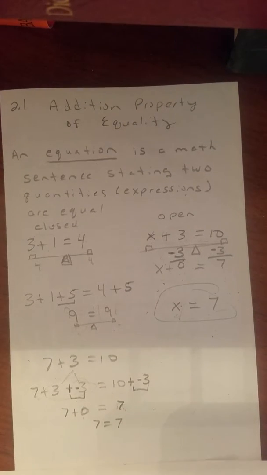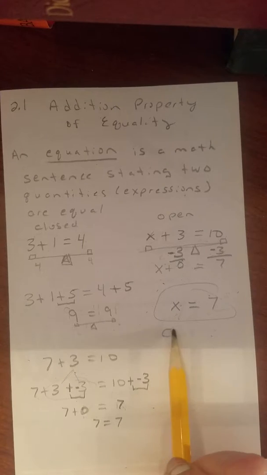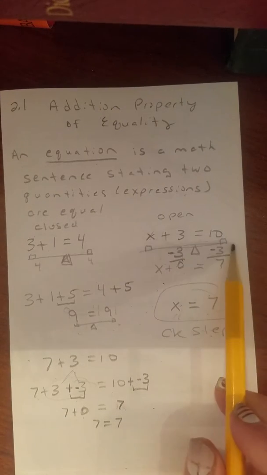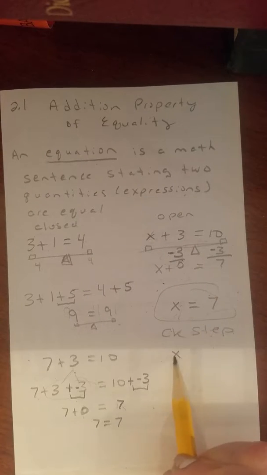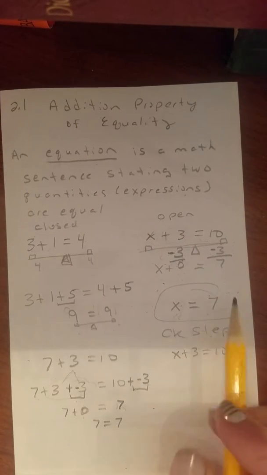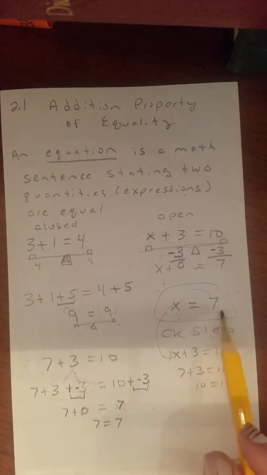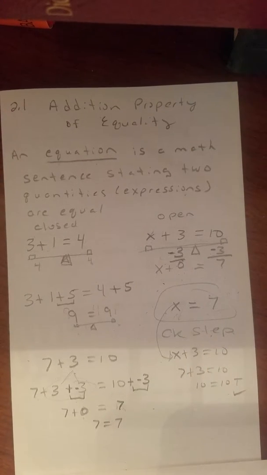Now, do a check step. If I do a check step, what is it going to be? I'm going to take the original equation, x plus 3 equals 10. I'm going to substitute in 7, which by the way is the same problem that we just did over here. And I'm going to check it, and I get a true statement, so it checks out that the solution set is 7.